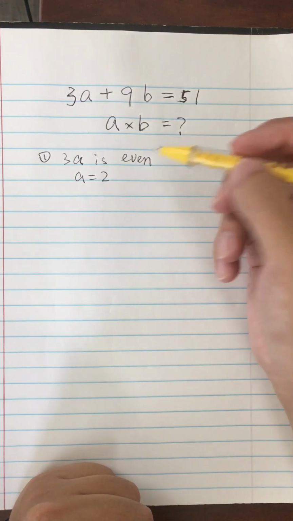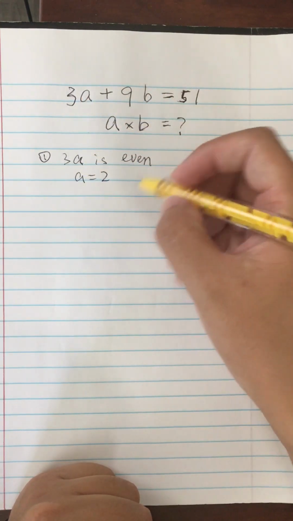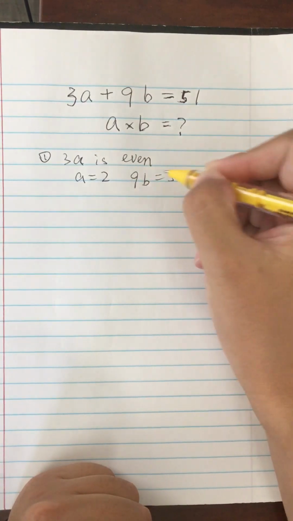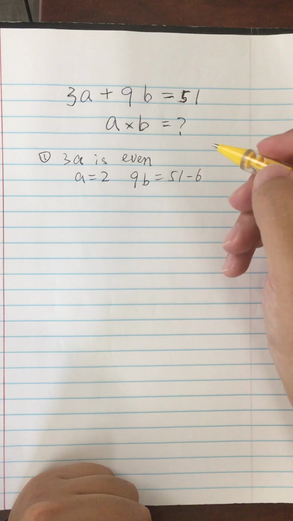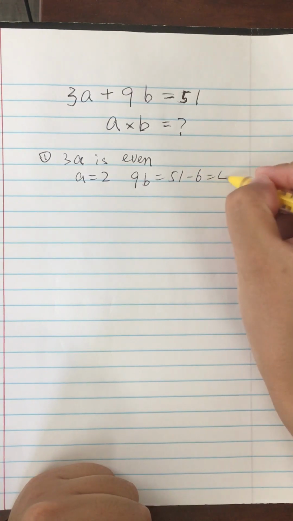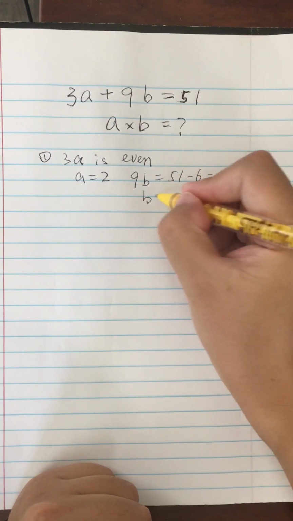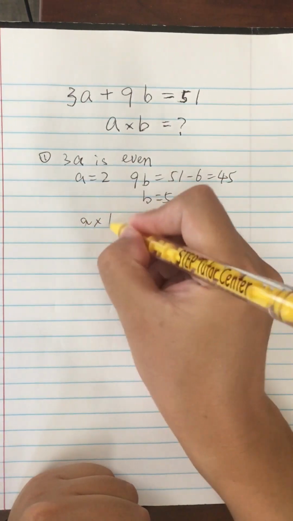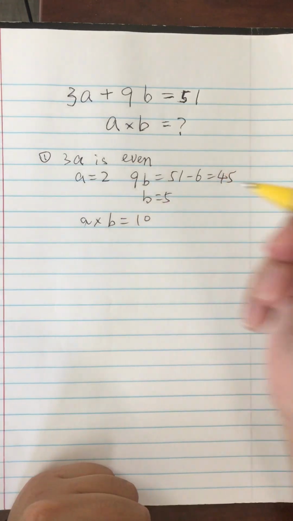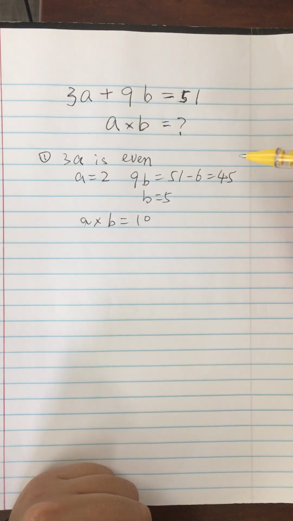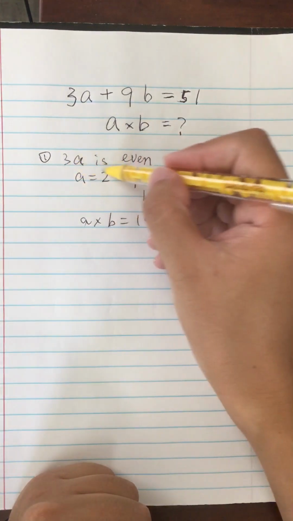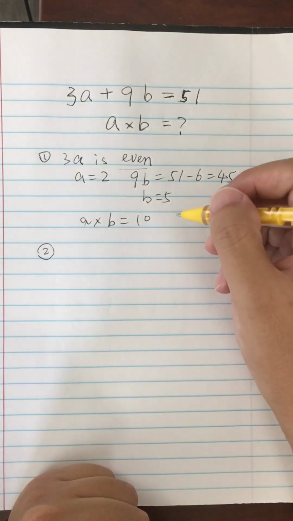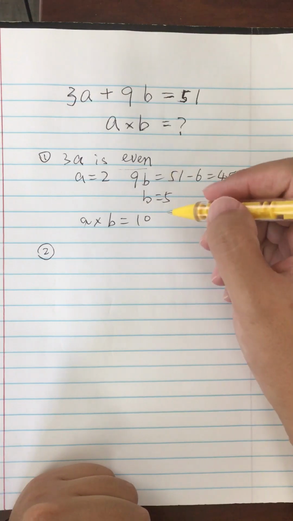So in this case, 3a is going to be 6. So 9b equals what? 9b is going to equal 51 subtract 6, which is 45. And then b is going to equal 5, right? So in this case, a times b is going to equal 10. That's for the case of 3a is even. Now let's discuss the other possibility.